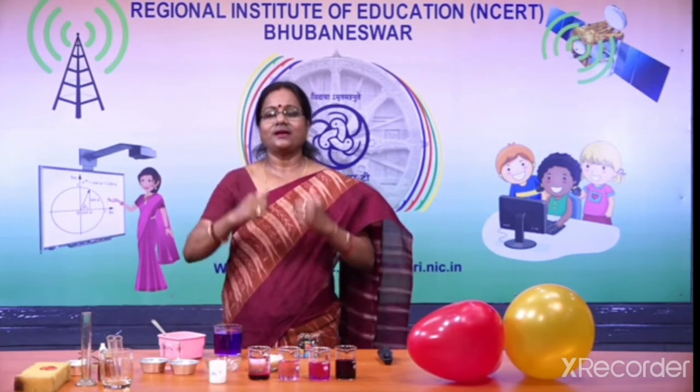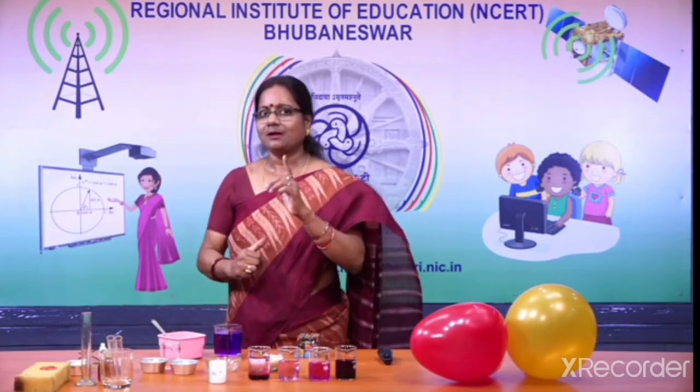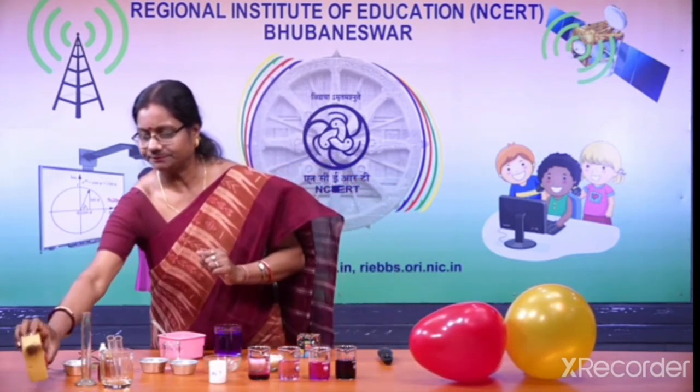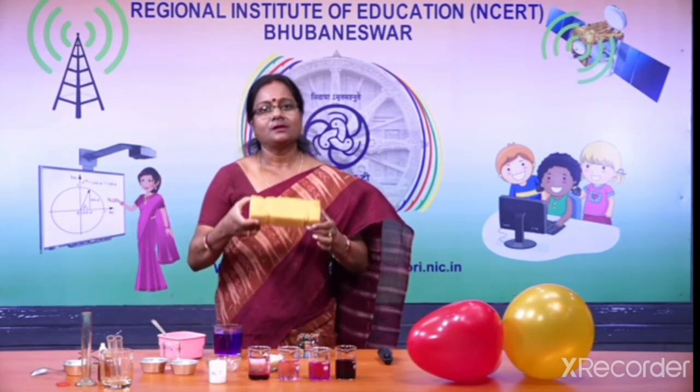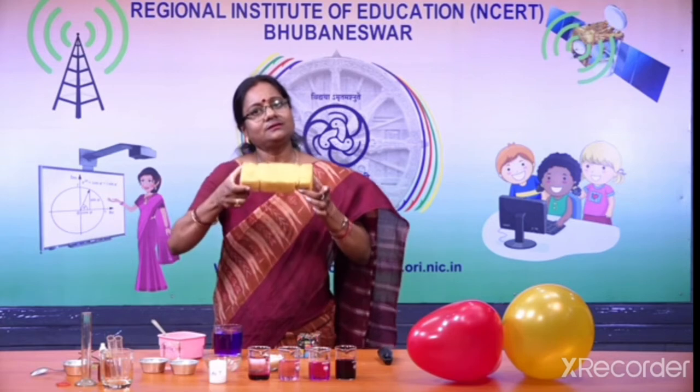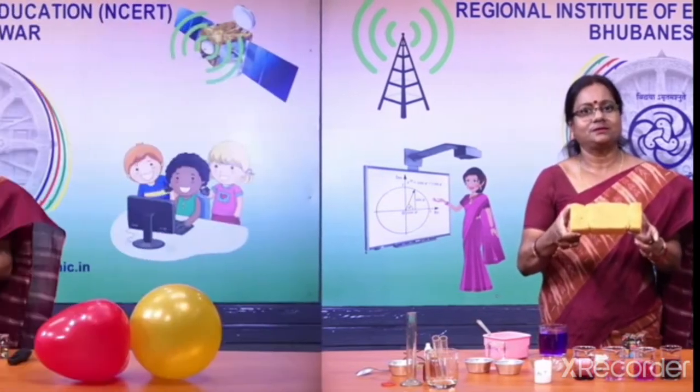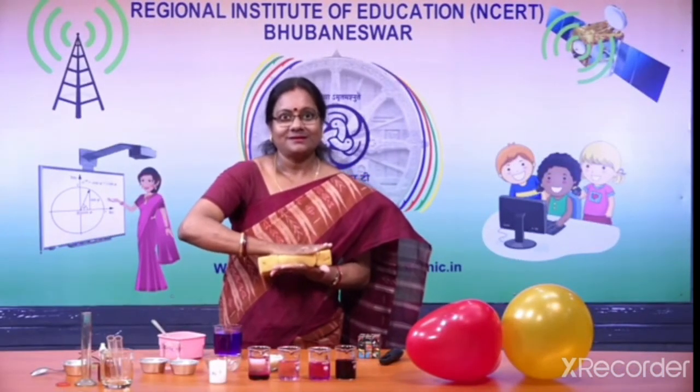One thing we had discussed, solids are incompressible. I'll show you one thing. What is this, children? This is sponge. What is the state? Yes, it's solid. When I compress it and then release the force, it comes back to the original shape.